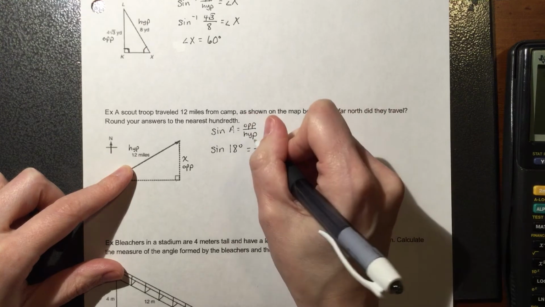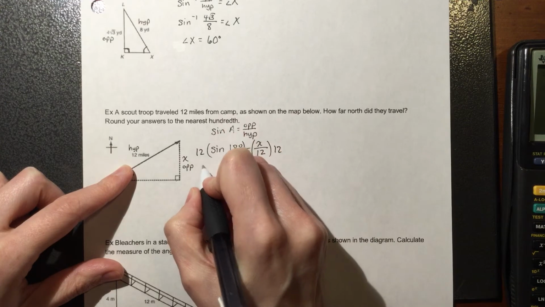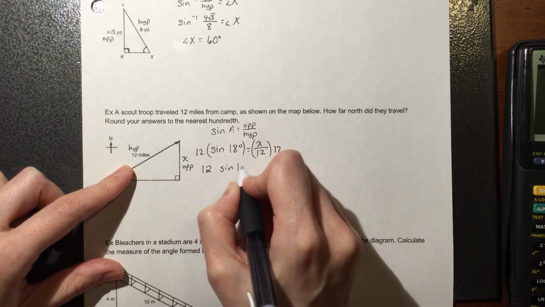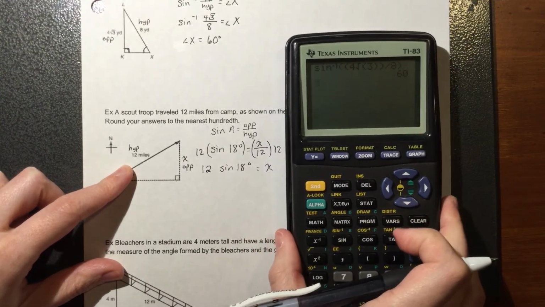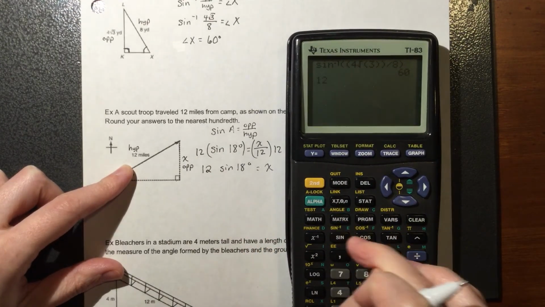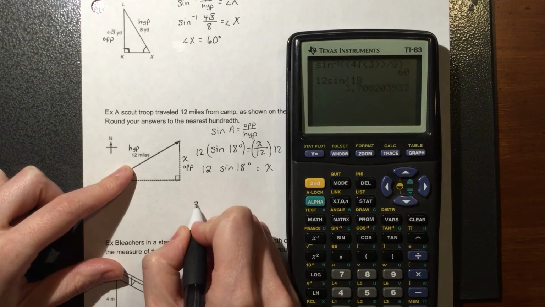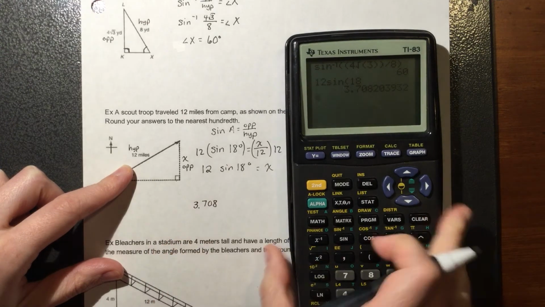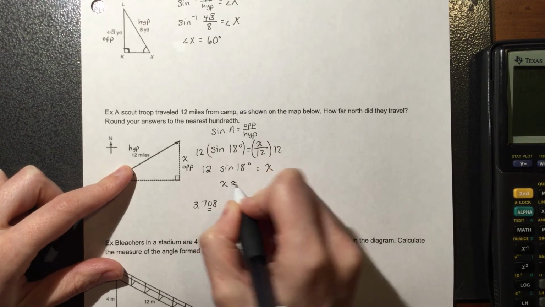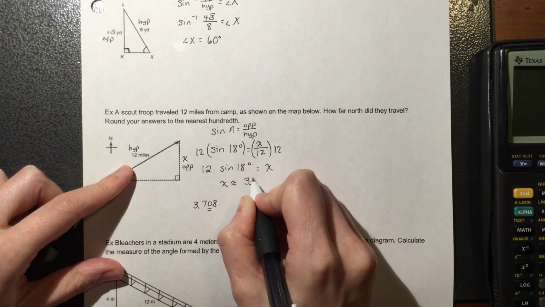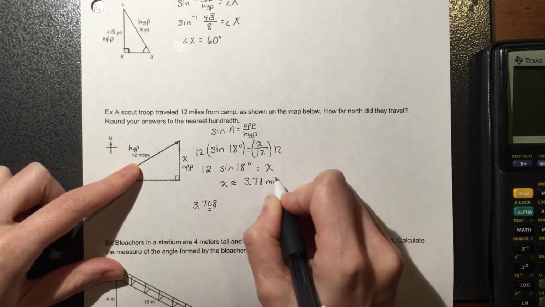So our goal is to solve for x, so we multiply both sides by the denominator. 12 times the sine of 18 degrees is going to give us x. So we type that straight into the calculator just the way we see it. And that gives us 3.708. And it wants us to the nearest hundredth. So x is going to be approximately 3.71, because the 8 is bigger than 5, so it's going to be a 1, and our units are miles.